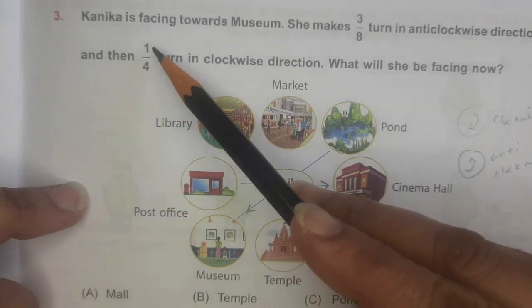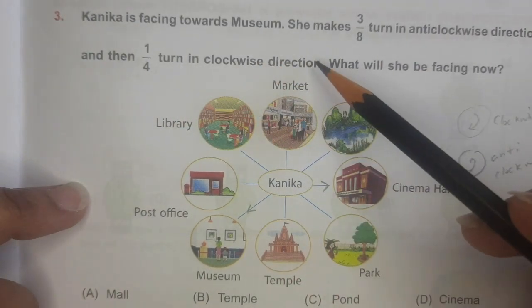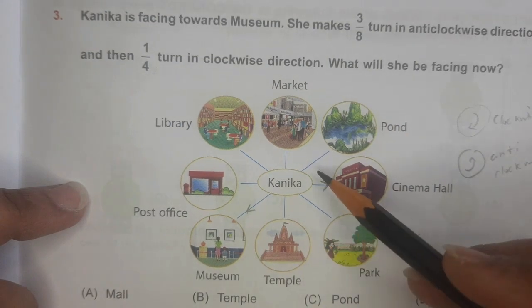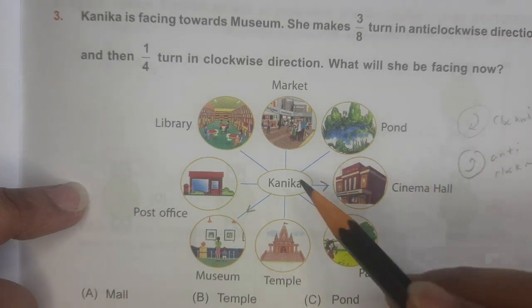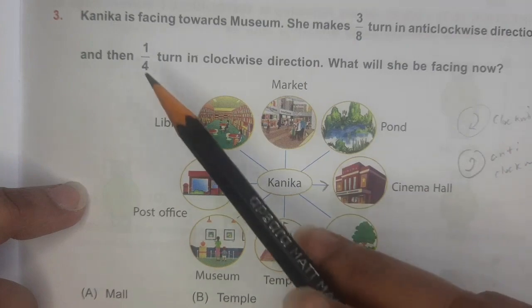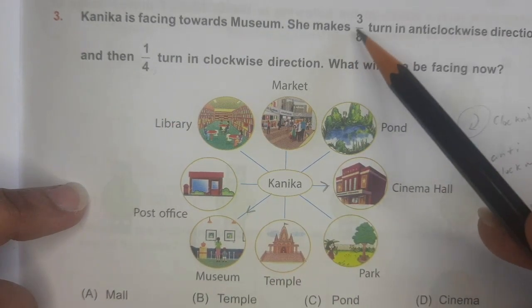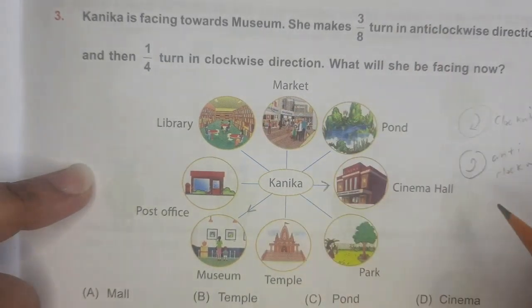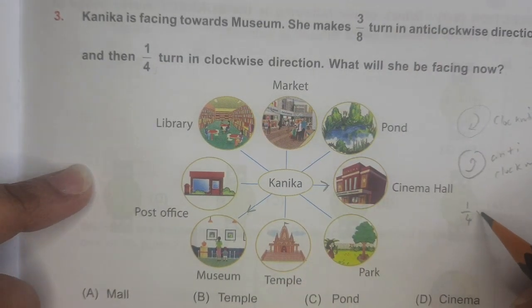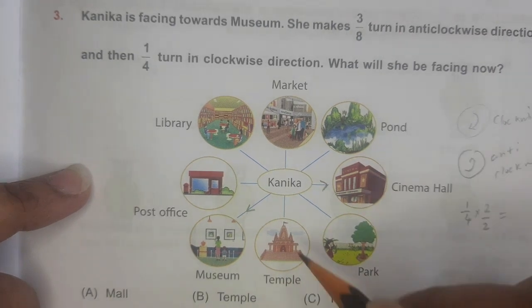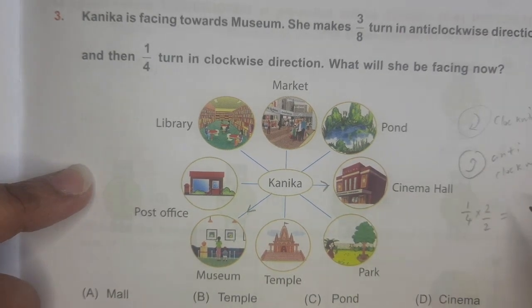And then 1 upon 4 turn in clockwise direction. Pehle she moved this way. Now she is going clockwise. So this way. But how much? 1 upon 4. So 1 upon 4, but हमें नीचे 8 चाहिए ना. So 1 upon 4 we have to multiply by 2 upon 2 because denominator 8 चाहिए. Out of 8 कितने उसने turn लिए ना? So that is 2 upon 8.